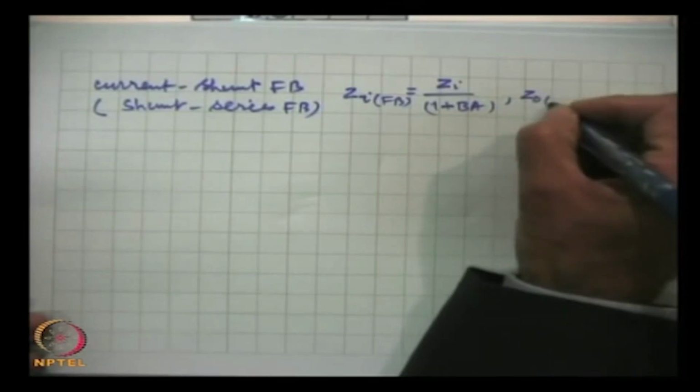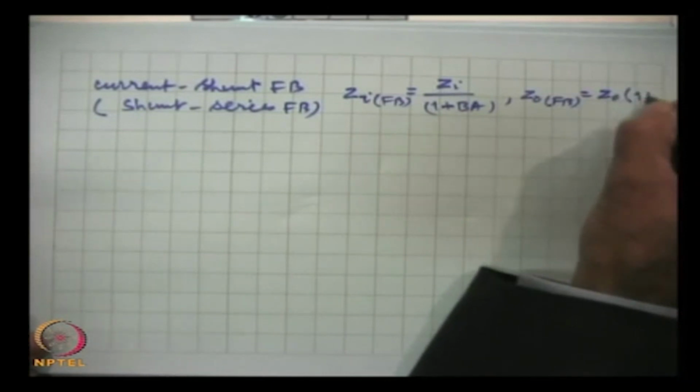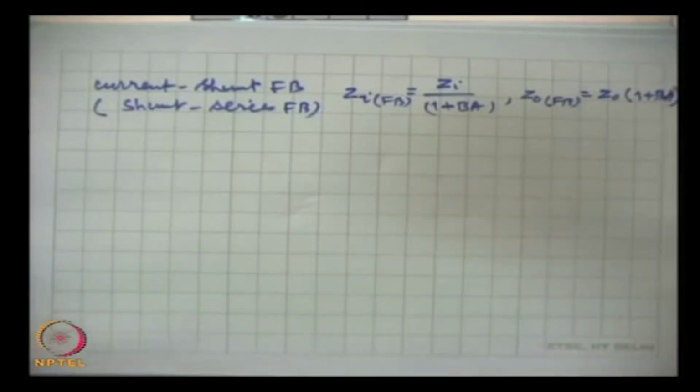So, Z out FB is equal to Z 0 times 1 plus B A. So, these are the expressions for the modified impedances for an amplifier circuit which incorporates negative feedback.